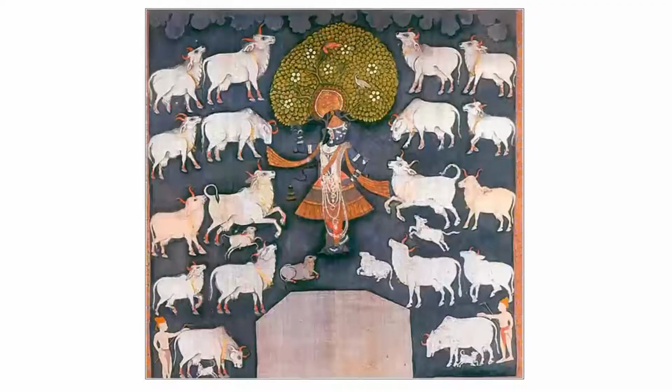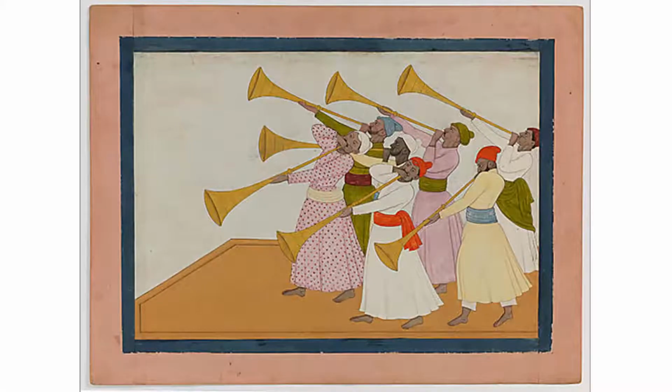Whereas in the previous one, the frame, the composition of this painting is self-contained. Everything is happening within the frame. But the moment you shift a certain element or a group of elements to one side of the painting, it creates a sense that there is something else that is happening outside the frame as well.